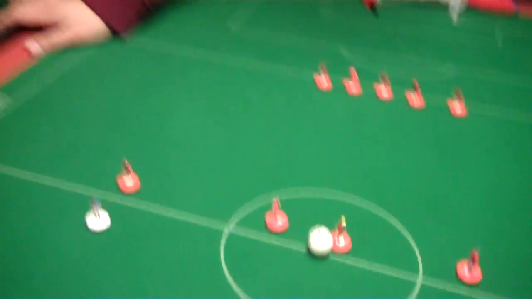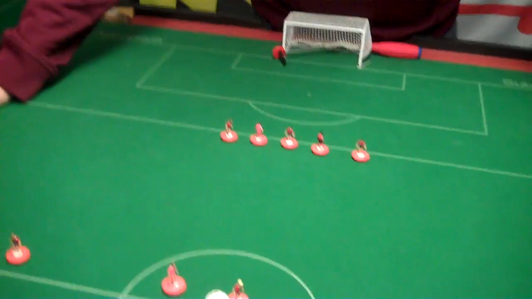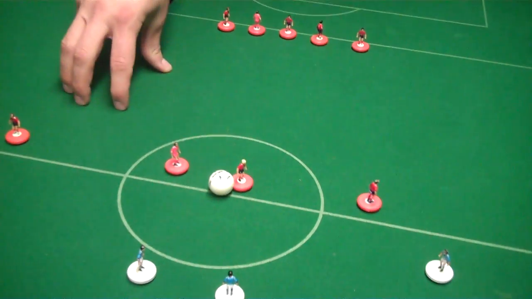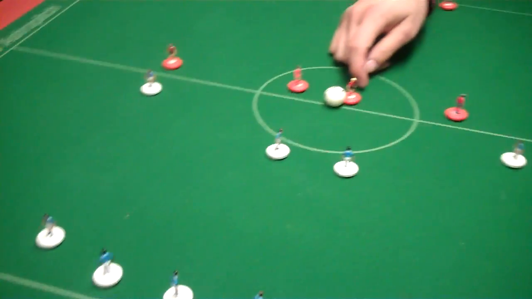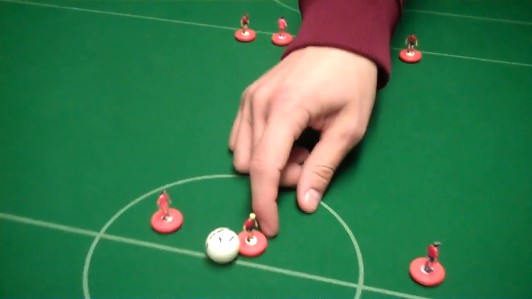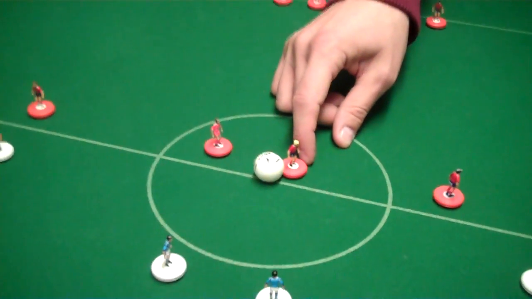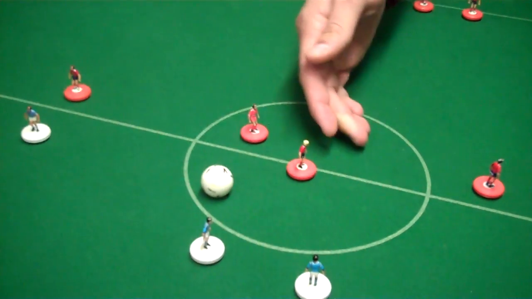Off you go, Zach. Yeah, well, kind of beginner with table soccer. Basically, in order to keep possession, obviously Paul taught us earlier how to flick properly. In order to keep possession, you need to hit the ball. So by hitting the ball, by flicking, you're keeping possession.